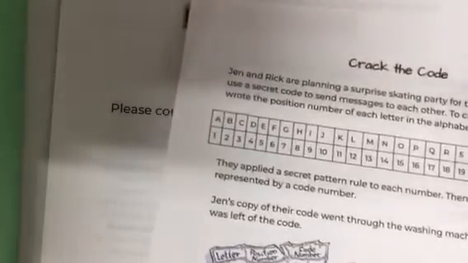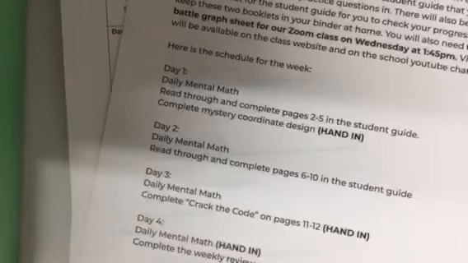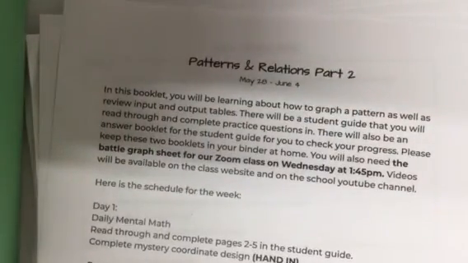You guys, if you have access to Zoom, I did put in a Battleship grid. That's for the Zoom class. So just make sure that you bring that to our Zoom class, and we'll do a little activity with it.